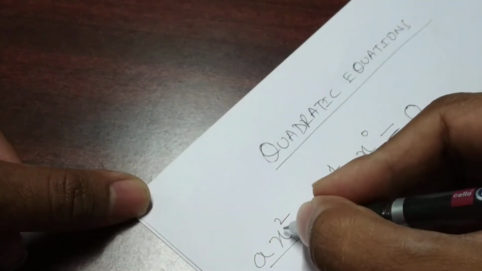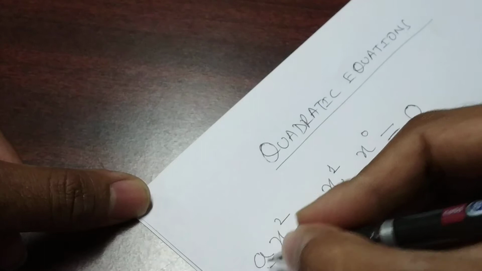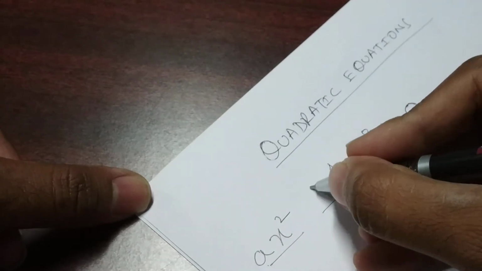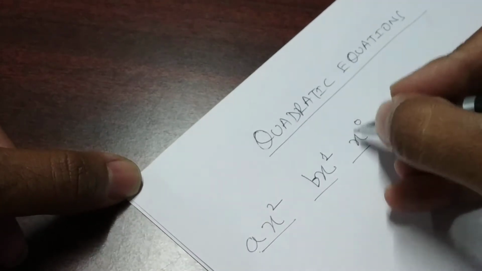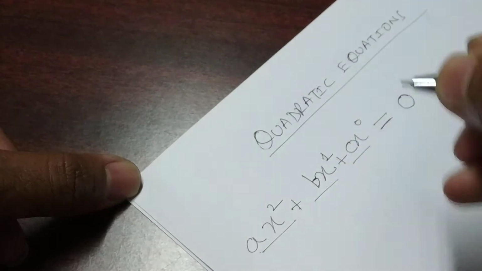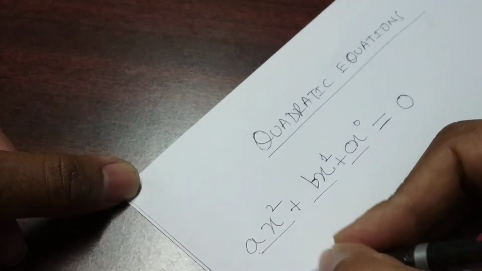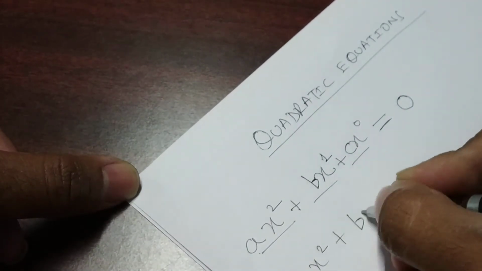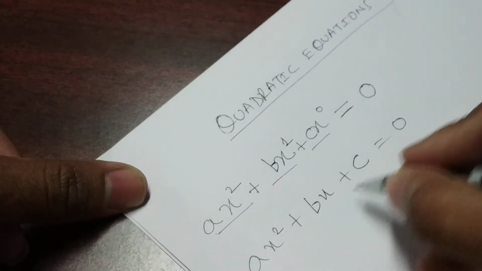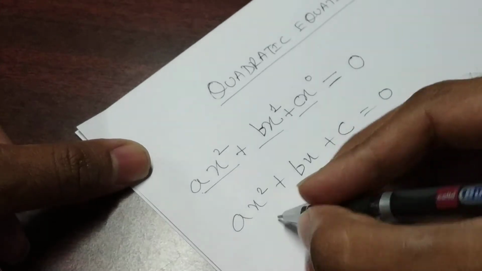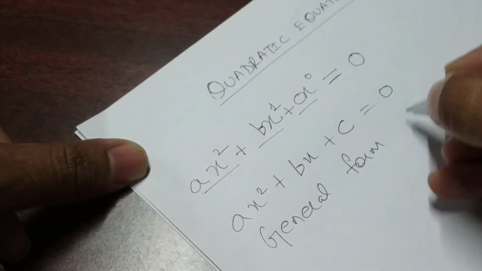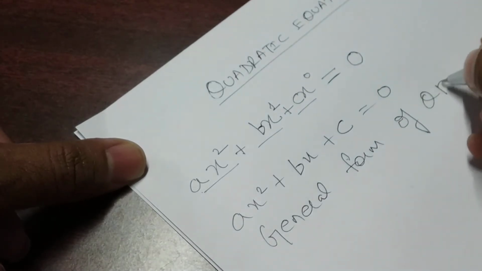For example, the coefficient of x square is a, that's a constant term multiplied to the x square. The coefficient of x to the power 1 is b and the coefficient of x to the power 0 is c. In between we can put a plus sign. So as you can see, the equation becomes ax square plus bx plus c equal to 0, because x power 0 is 1. This is the general form of quadratic equation.